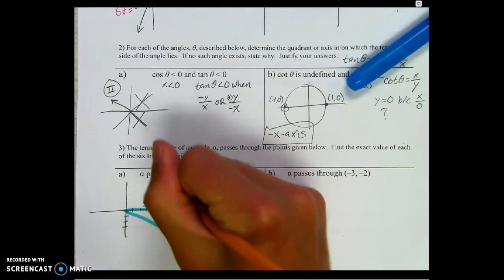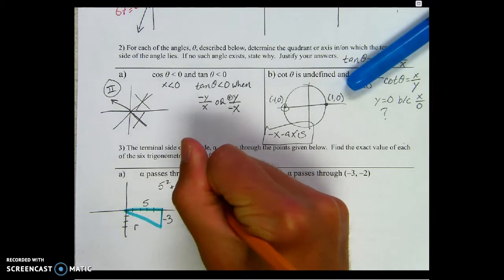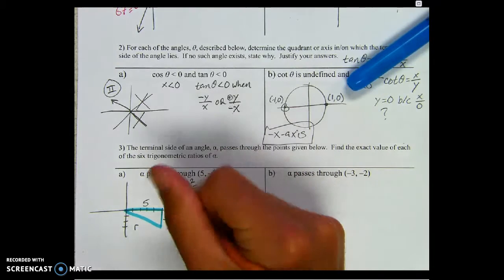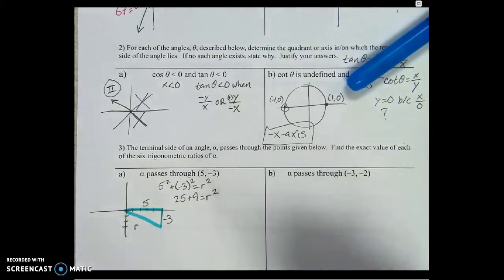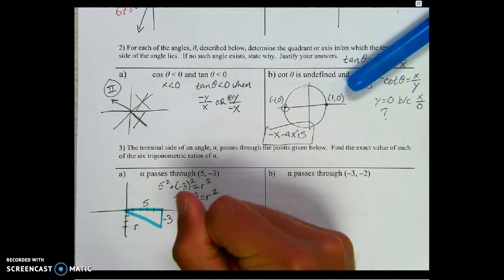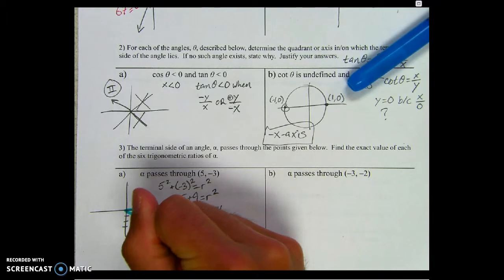We need to quickly use the Pythagorean theorem to figure out what the hypotenuse is. I'm going to call the hypotenuse r. So we have 5 squared plus negative 3 squared is equal to r squared. So we have 25 plus 9 equals r squared, and that means that r squared is equal to 34. So r equals the square root of 34. That's our hypotenuse. That's all we really needed.